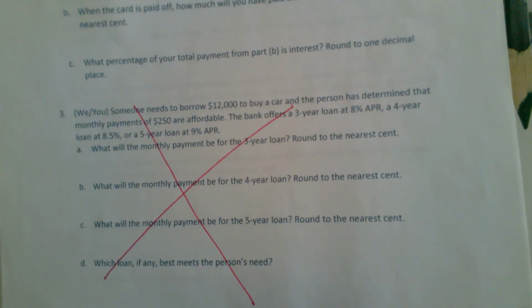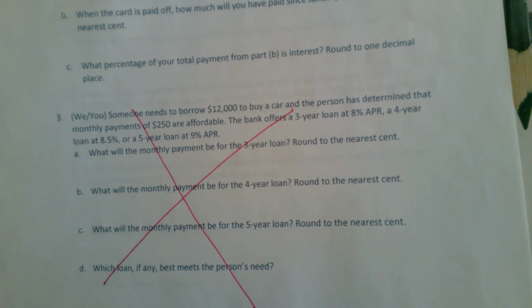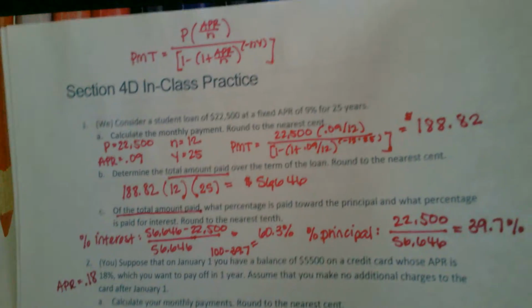Now we're going to skip 3. I decided I didn't like that question, so I just took it out of the homework, and so we're not going to talk about that.